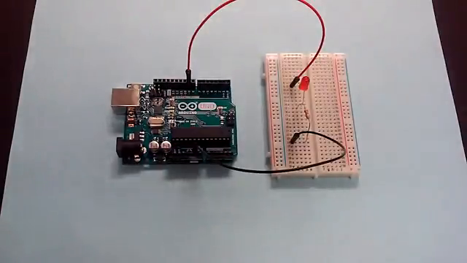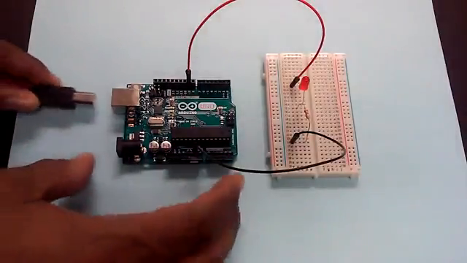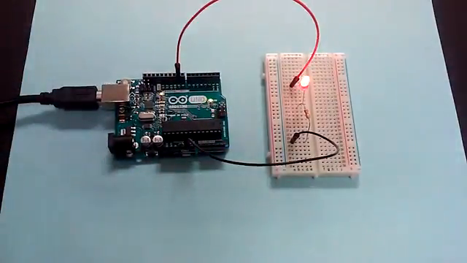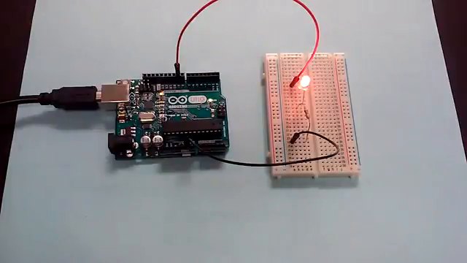Now I've already taken the liberty of uploading the sketch onto the Arduino. So all I need to do is power the Arduino, and it should work. Try that. And there it is. Getting brighter and dimmer, brighter and dimmer.